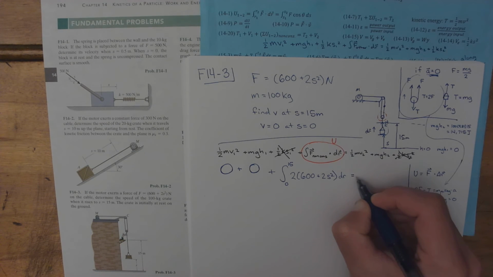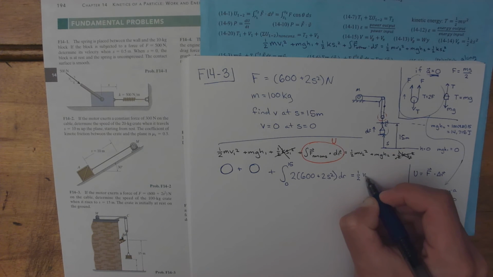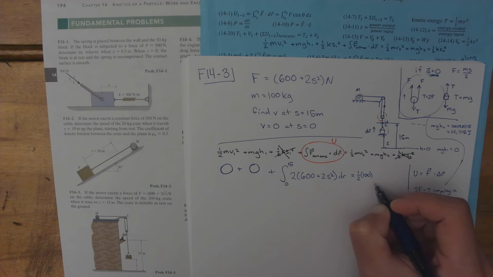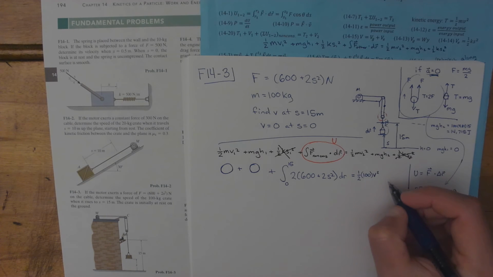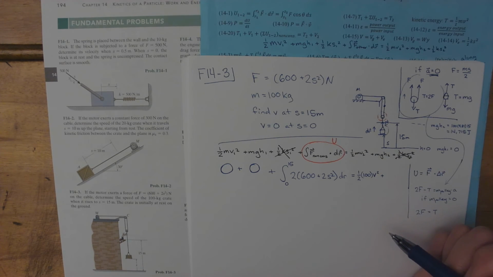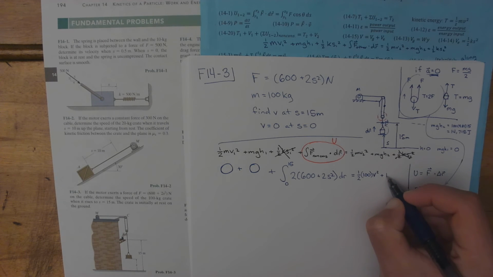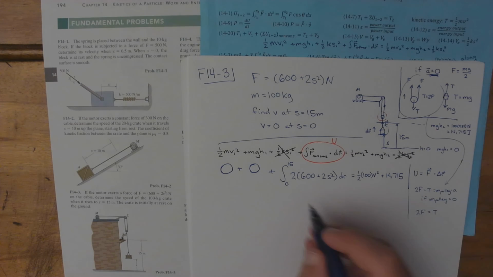And this is equal to 1/2 times the mass of the crate, which is 100, times V2 squared, which is what I'm looking for. Let's just call it V, because it said find V. Okay, so we'll just call it V, plus 100 times 9.81 times height 2, which is 15. I already calculated that to be 14,715 joules, so let's just put that in.